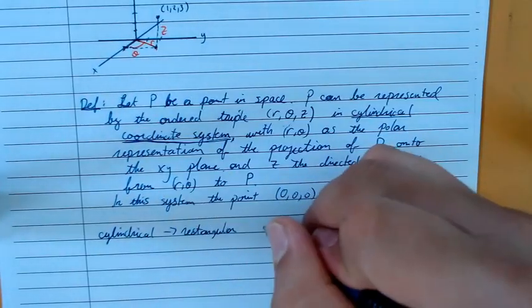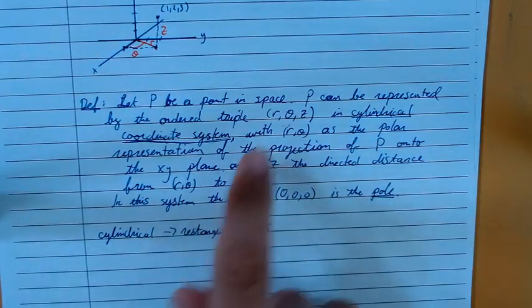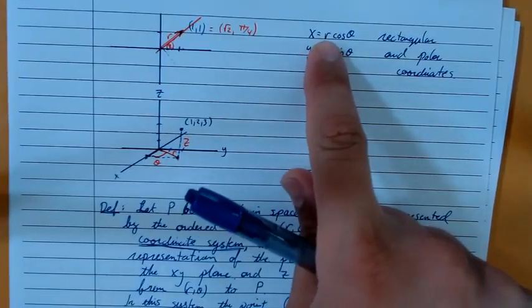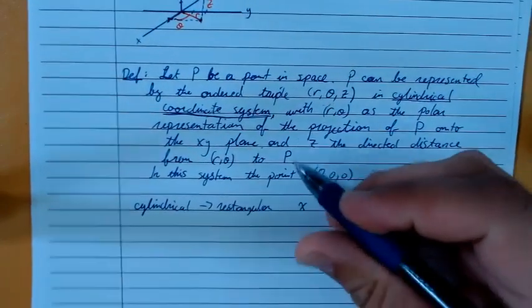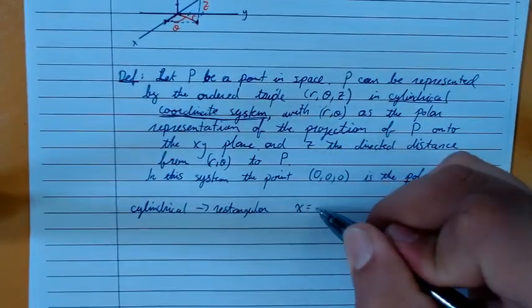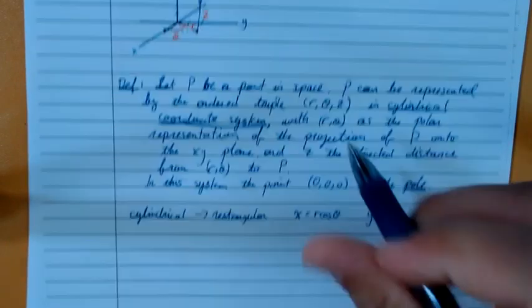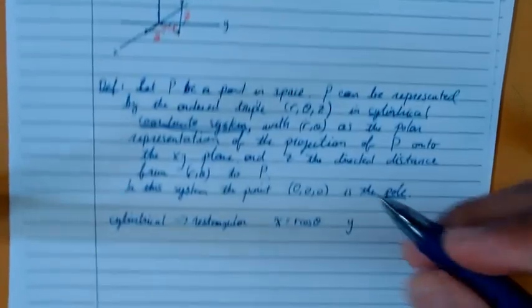Okay, how do you find X using r, theta, and Z? You already know how to do that. r cosine theta, same one. How do you find Y? You already know how to do that. r sine of theta, same thing.